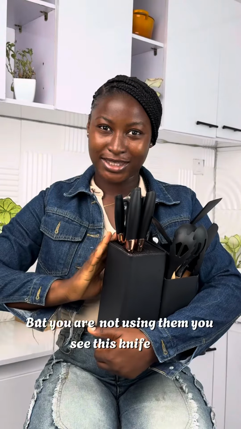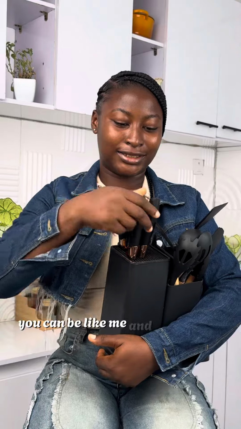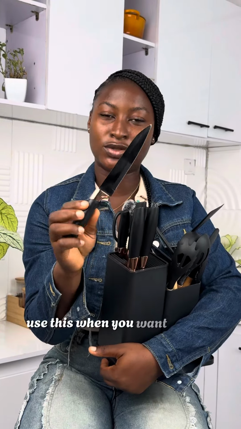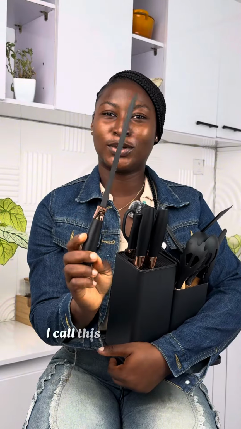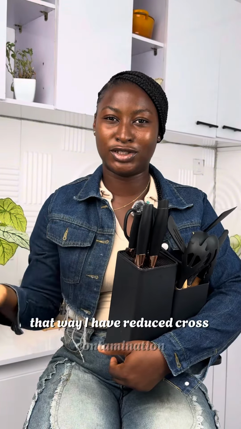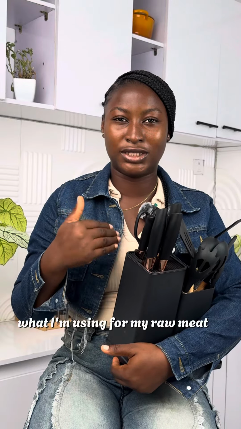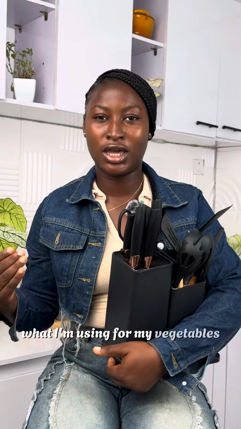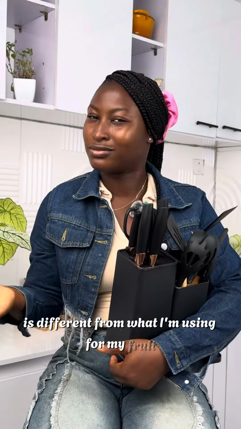You see this knife set, you can be like me and use this for your meat, use this for your vegetable, use this when you want to slice your fruit. I call this one bread knife, and you see that way I have reduced cross-contamination. What I am using for my raw meat is different from what I am using for my vegetables, is different from what I am using for my fruit.